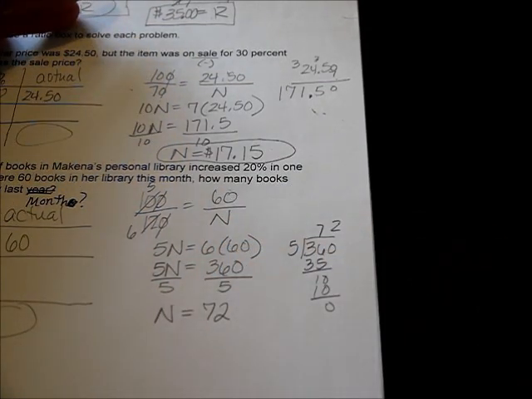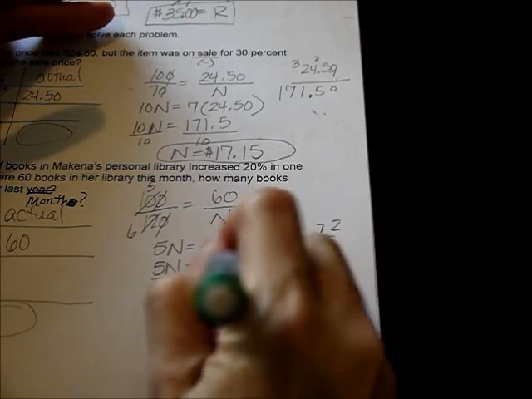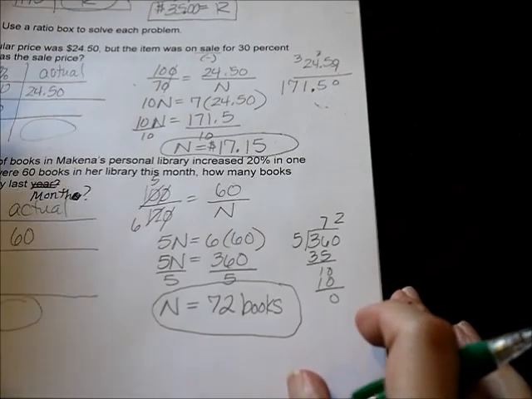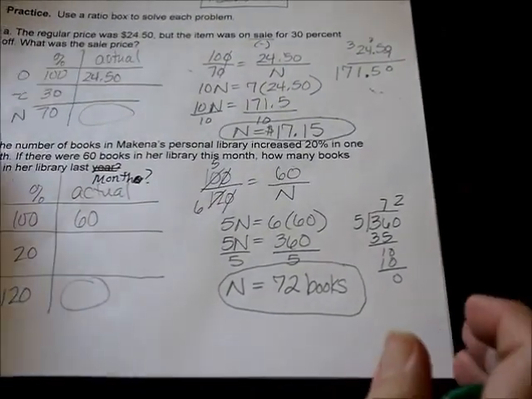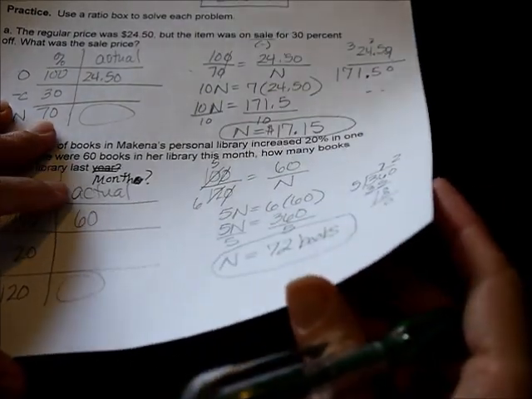So there it is, 72 books she now has. She went from 60 last month to 72 this month, and I know that's actually pretty accurate of a story. Okay, so looks like 2 more.